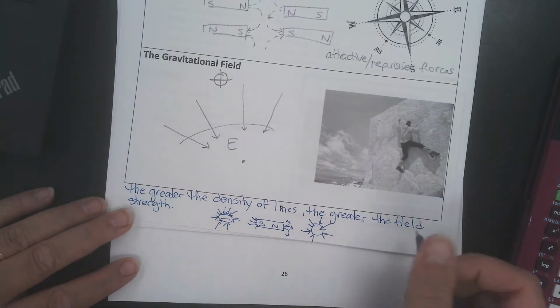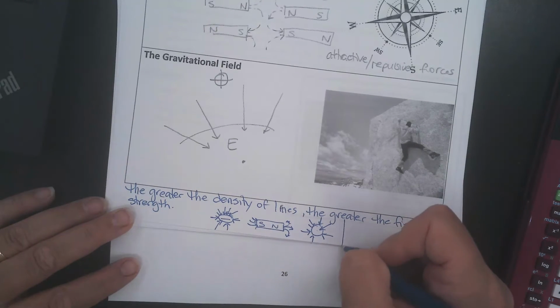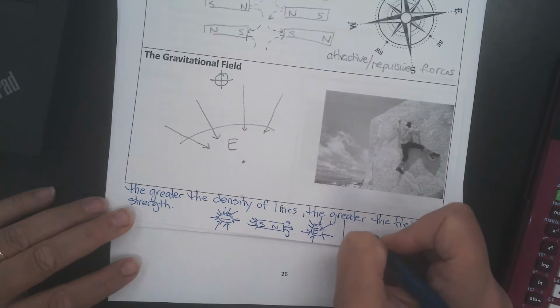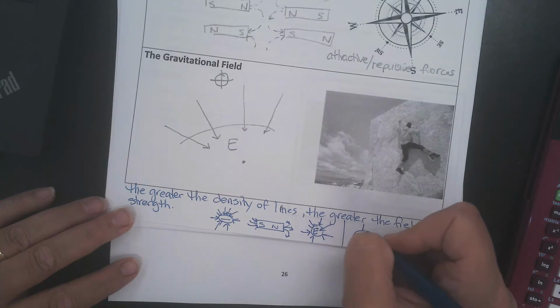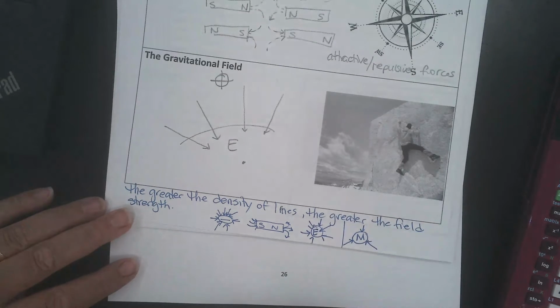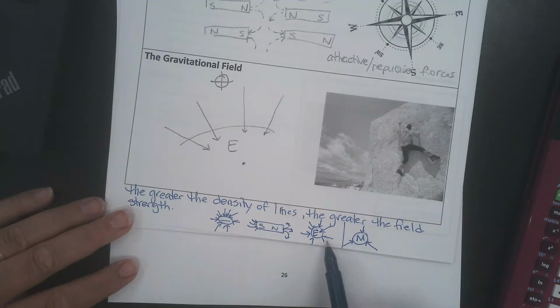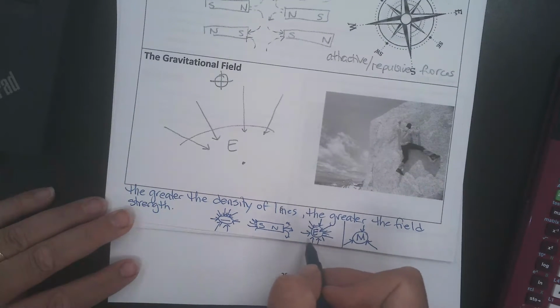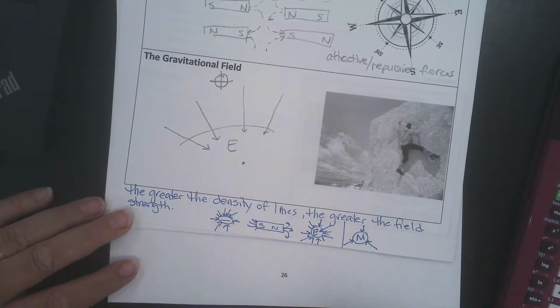So something that might have less density, if this was the Earth, we could call this the moon, and we know that there is very, very minimal gravity field strength at the moon. So here's Earth with lots of gravity field strength, and here's the moon.